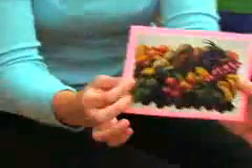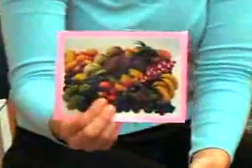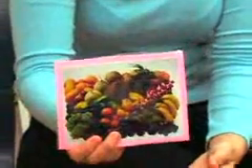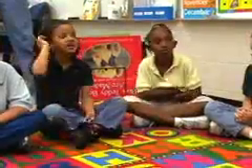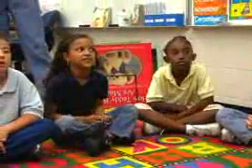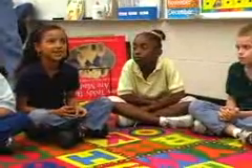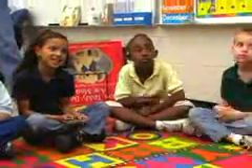Now, who can explain how does this fruit look? Jasmine. Looks good. Okay, tell me more about the picture other than it looks good. If you eat it, you'll get healthy. Okay, it looks healthy, like healthy food that we could eat. Very good. Yes.